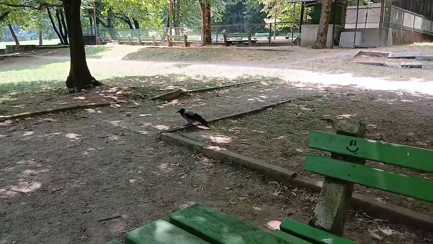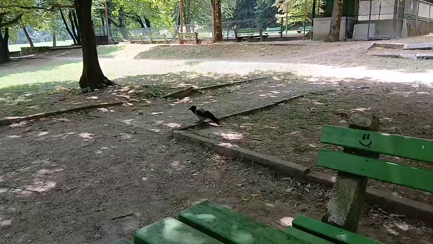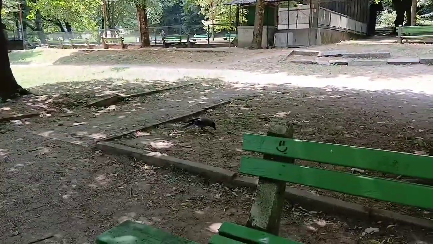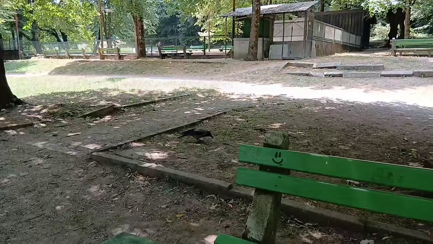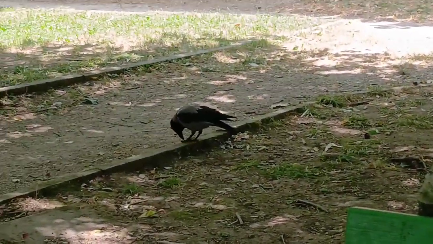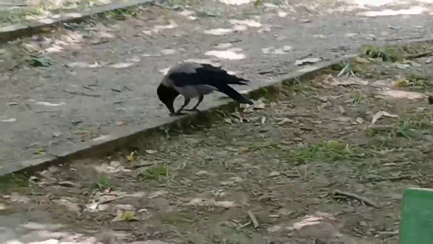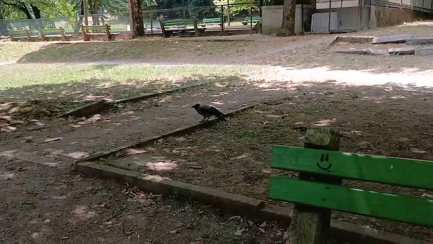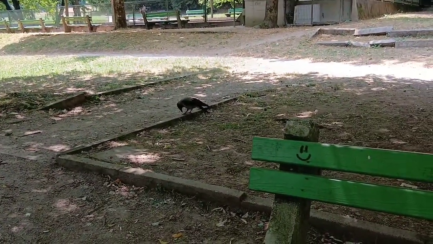He often comes to visit me, impatiently waiting, so I give him something, and he's really happy. But if I give him too much, then he starts to bury it on the ground. Good bird.